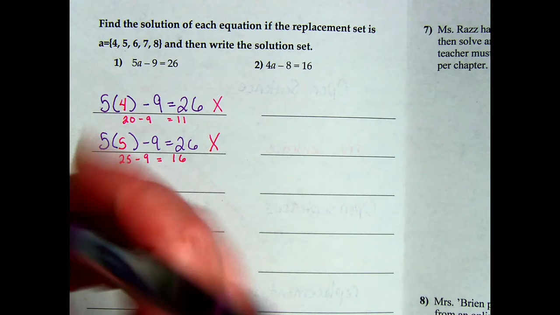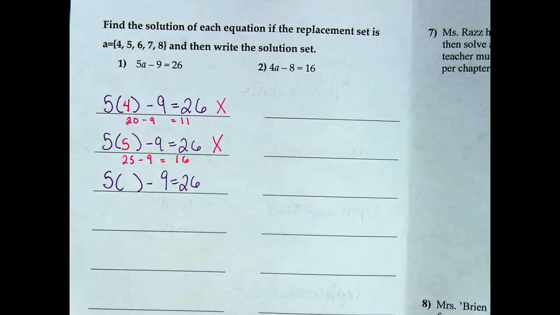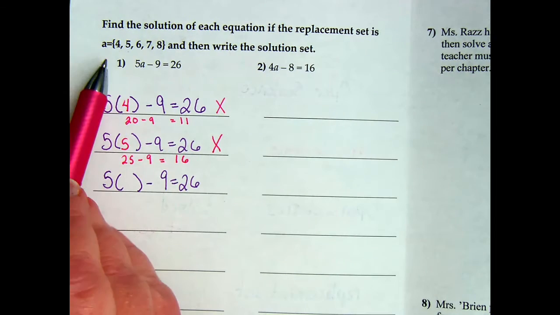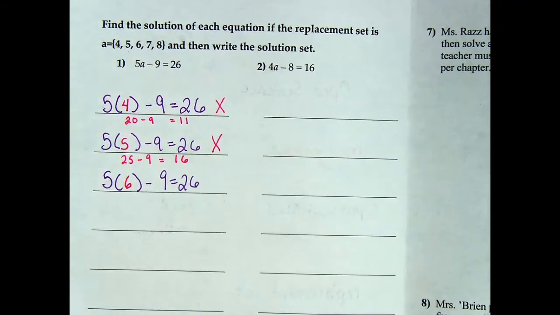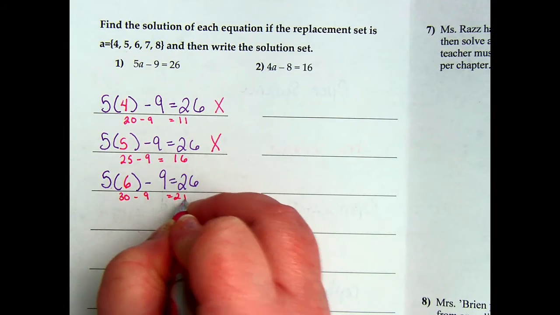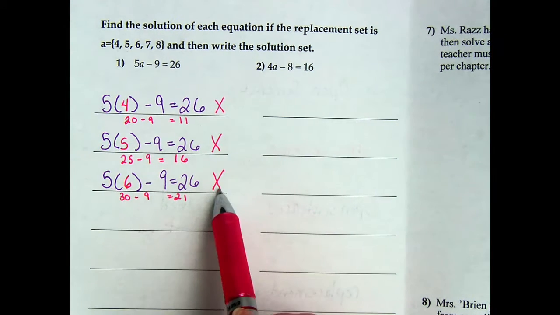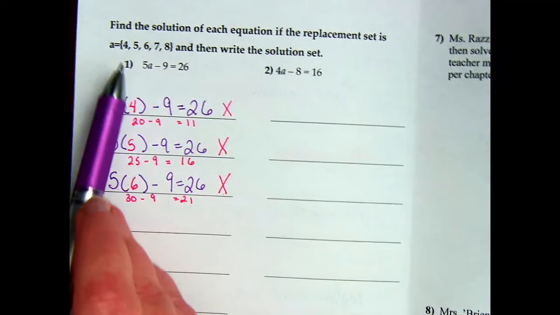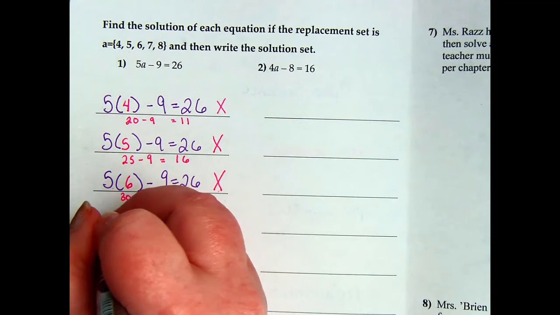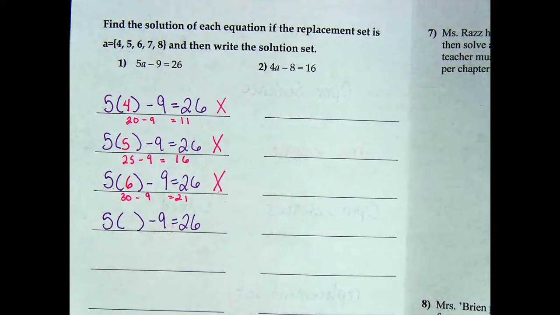I am going to continue for the next number in my replacement set. I did 4, I did 5, now I am going to substitute 6 because that is the next number in my replacement set. 5 times 6 is 30, 30 minus 9 is 21, these do not match, therefore 6 is not a solution. And because my replacement set still has numbers, I keep going. If you have done this in your head and you've gotten to the correct answer, you've gotten to the solution, that's great, but you must keep going.